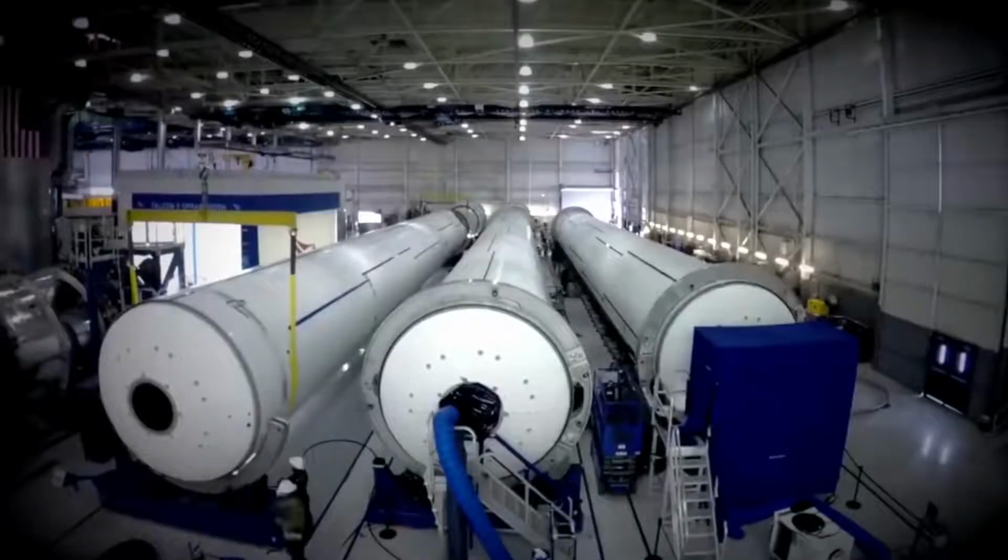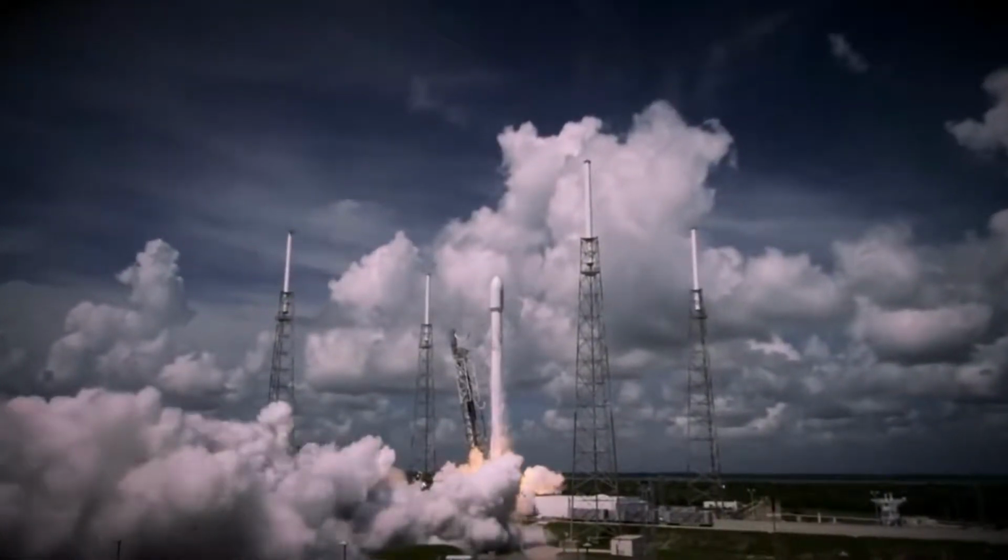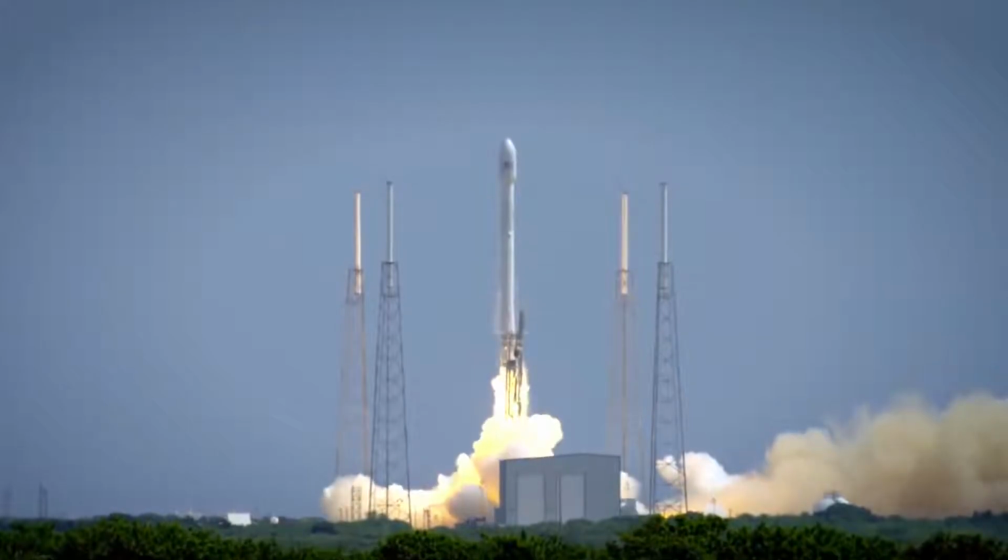Liftoff of Falcon 9. Falcon 9 is cleared to... First stage propulsion is nominal. Stage separation.